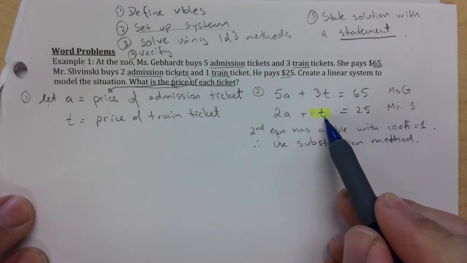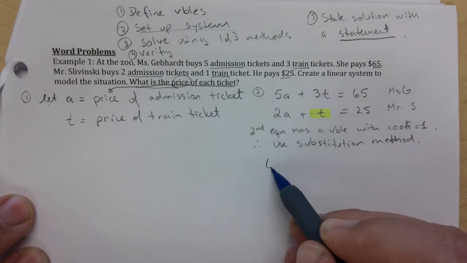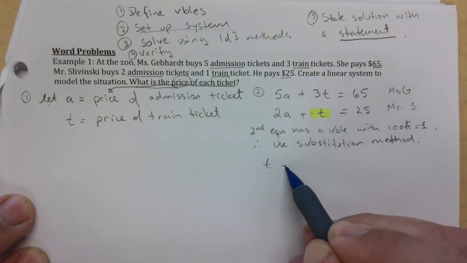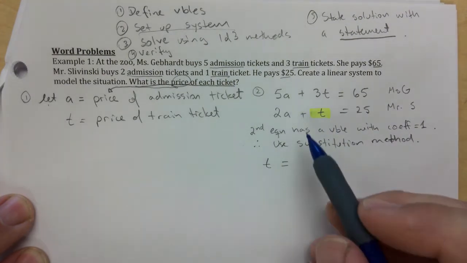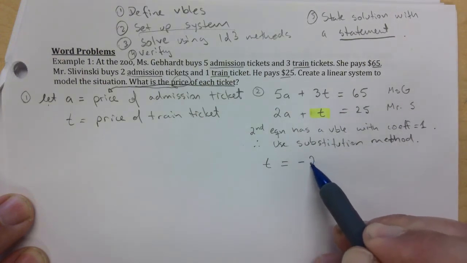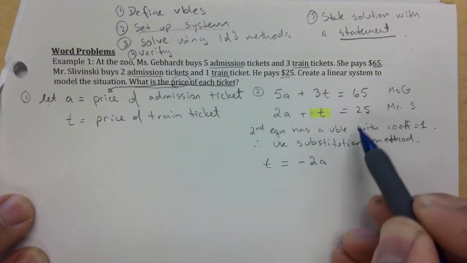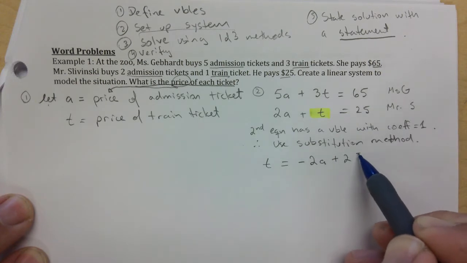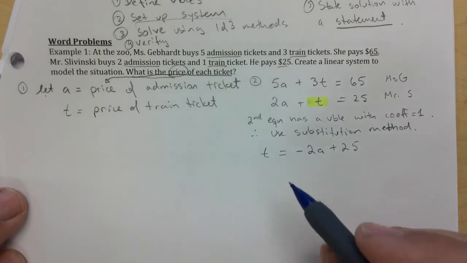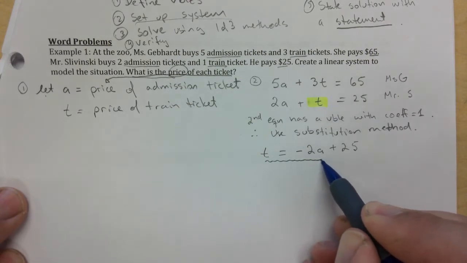So I'm taking T and I'm rewriting it. I bring everything over to the left. Sorry, you have to be careful. So 2A is positive. When it comes over the equal sign, it changes signs. The 25 is already there. It just stays positive, right? Because it's already there. So I'm just going to underline this because it's important.